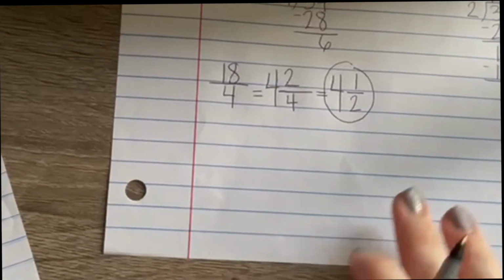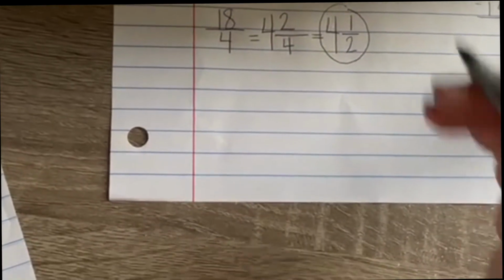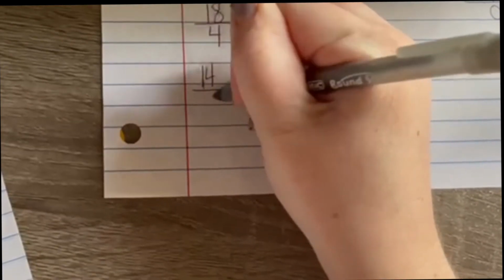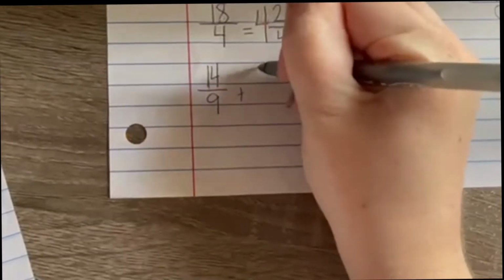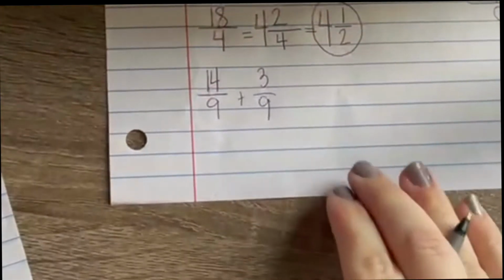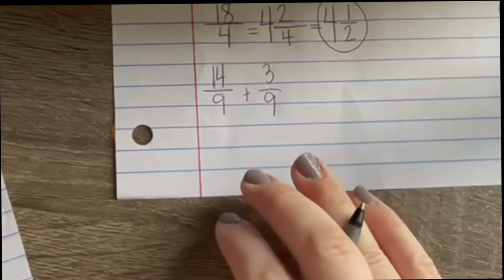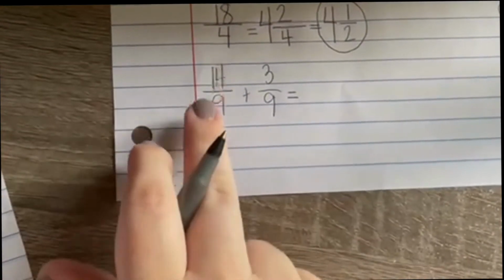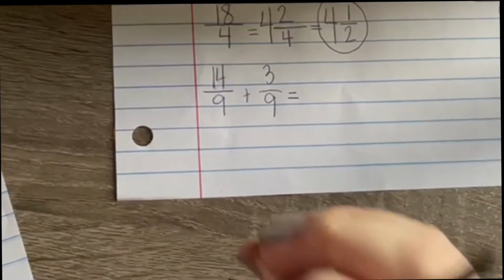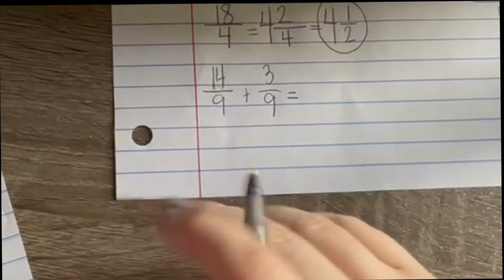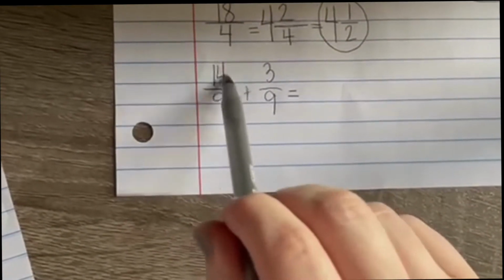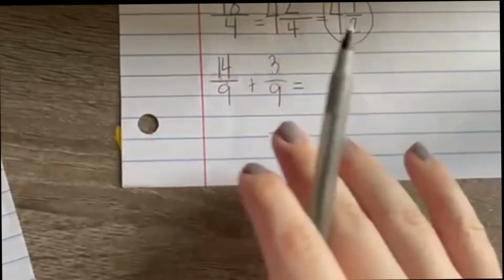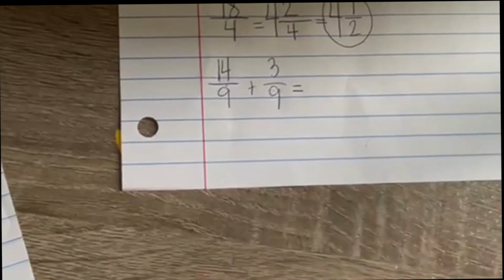Now you might see some addition. So you might see 14 over 9 plus 3 over 9. Remember, when you add fractions that have the same denominator, even if they're improper fractions, you have to keep the denominator the same. So do not get focused and you're just like, okay, 14 plus 3 is 17, 9 plus 9 is 18, I'm done. No. Make sure, and this should be your first step, that way you don't forget.